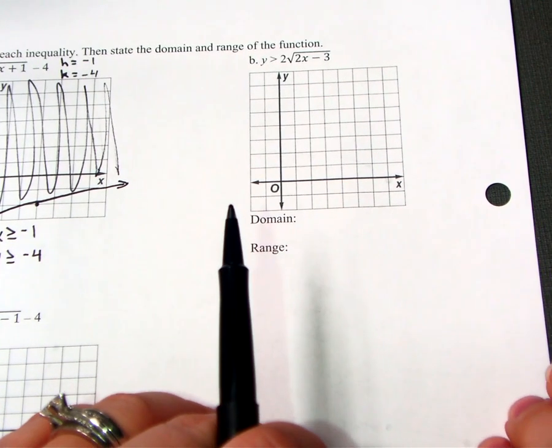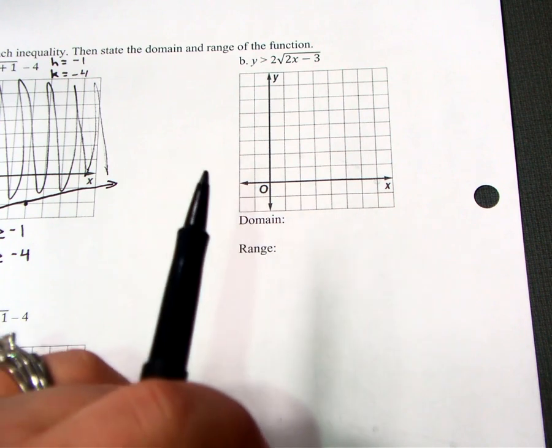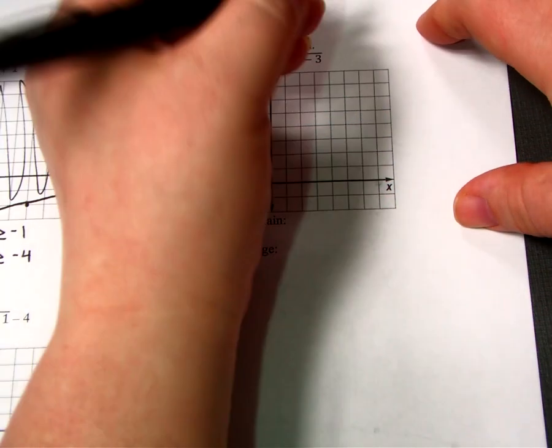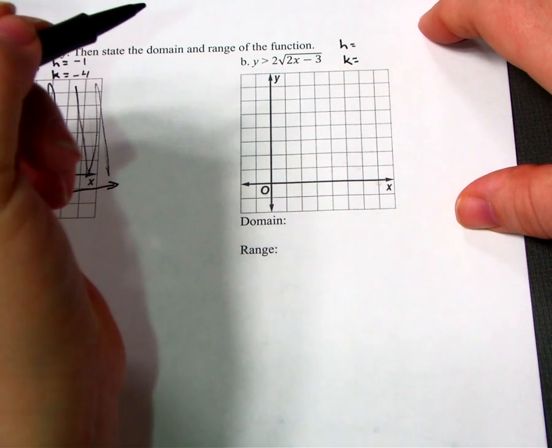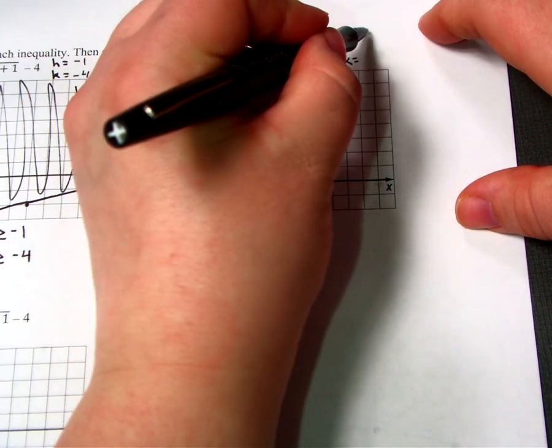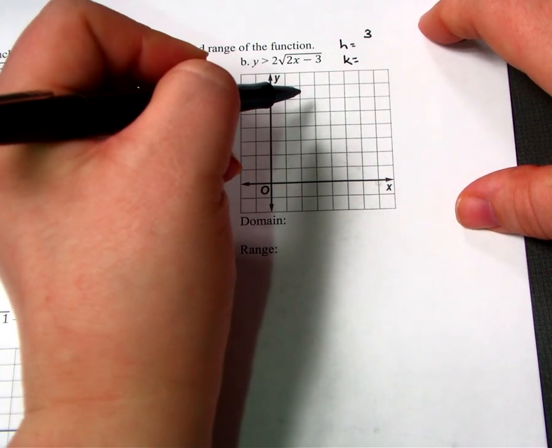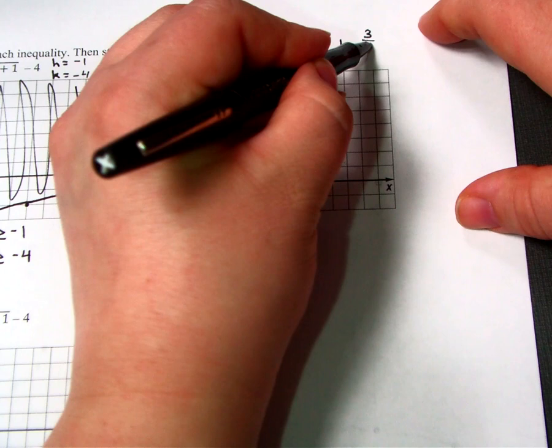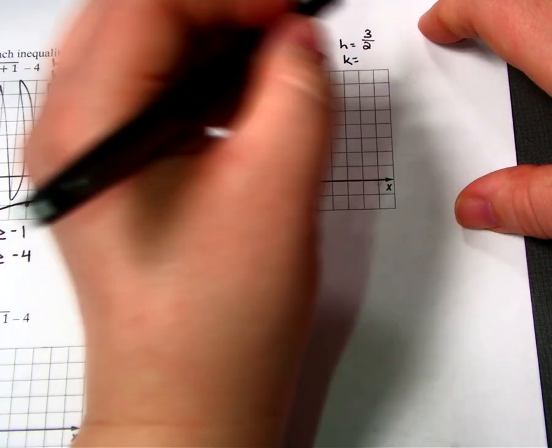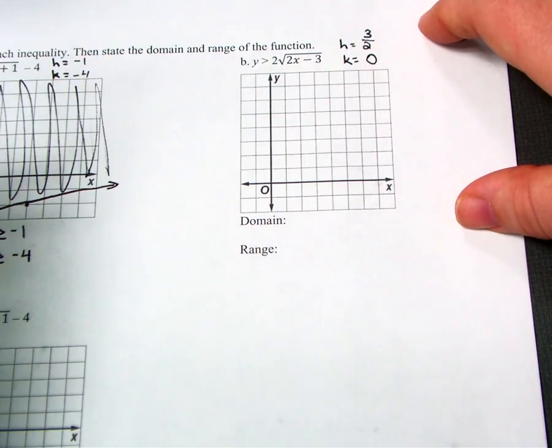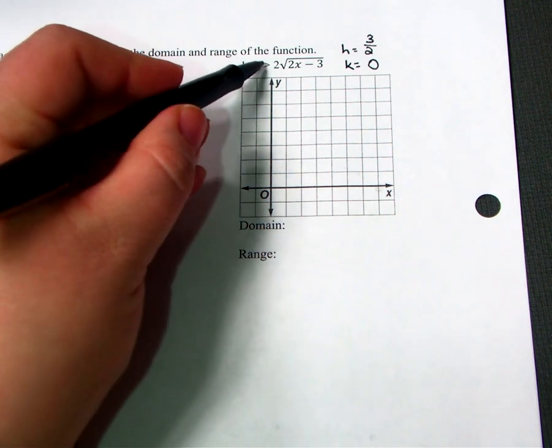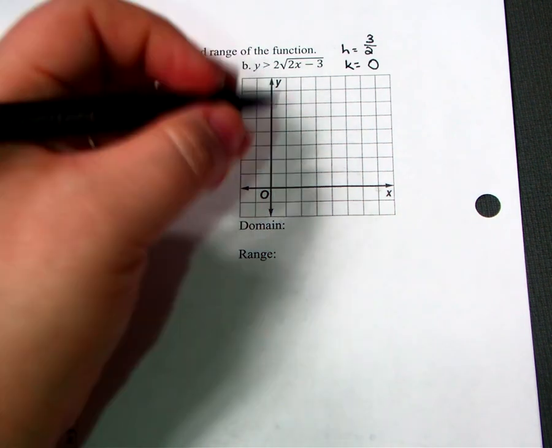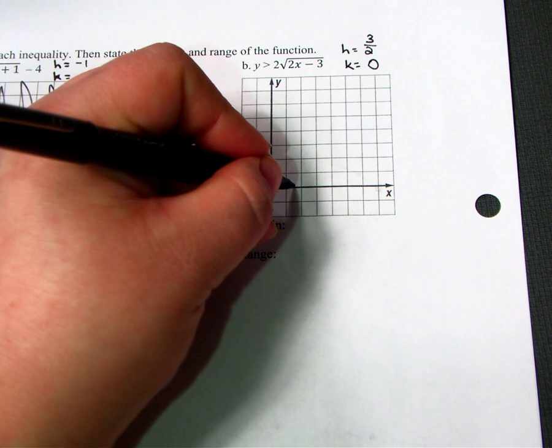Next one. I've got a strange h and k again. H in this case should be a positive, not just 3, but 3/2. And I don't have a value for k, so that makes it 0. Now when I go to plot this, I should use an open dot because it's not equal to. 3/2 is about 1.5.